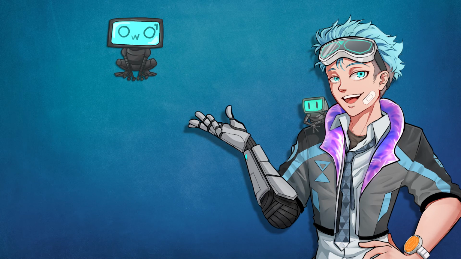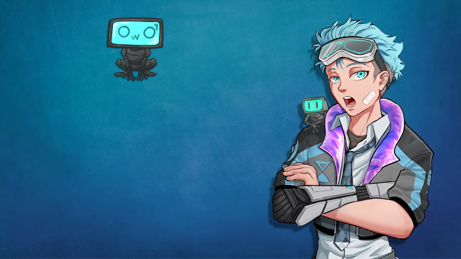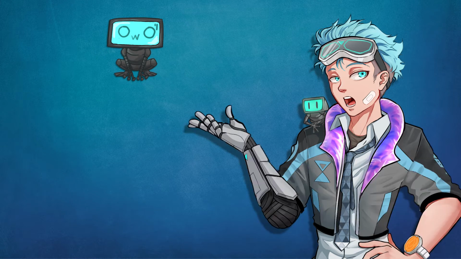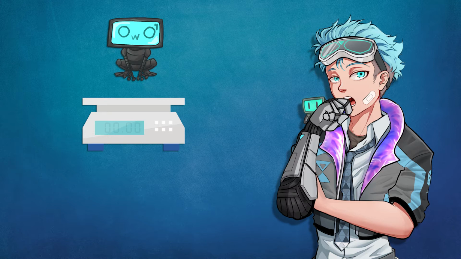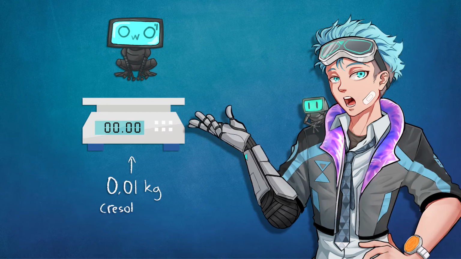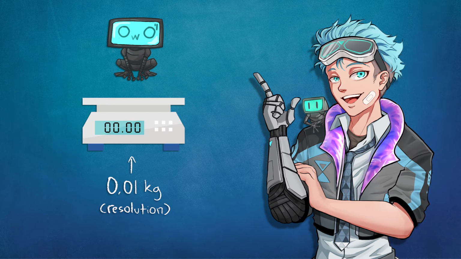Say you want to weigh my robot here with a scale. I know I said 5 kilograms in the last video, but I just estimated that based on how heavy he feels on my shoulder. If I want a more precise reading, I'd use a digital scale, so let's do that. Okay, here I have a scale that measures in 0.01 kilogram increments. This is called the instrument's resolution, which means that it can't effectively measure anything smaller than 0.01 kilograms.